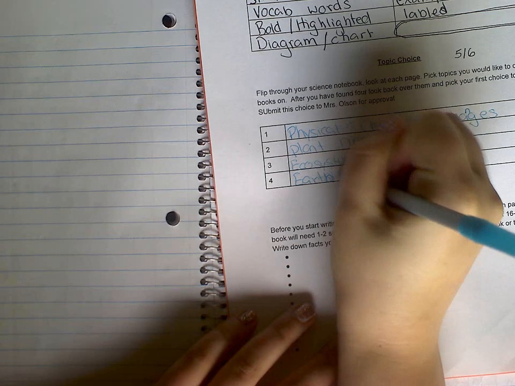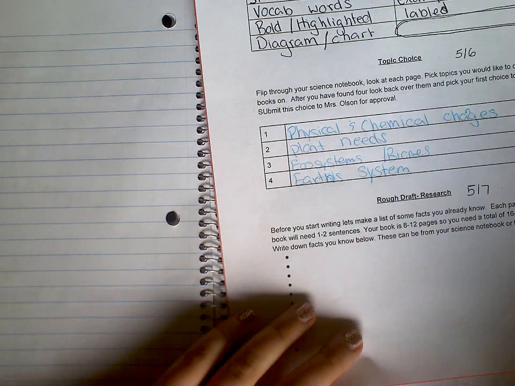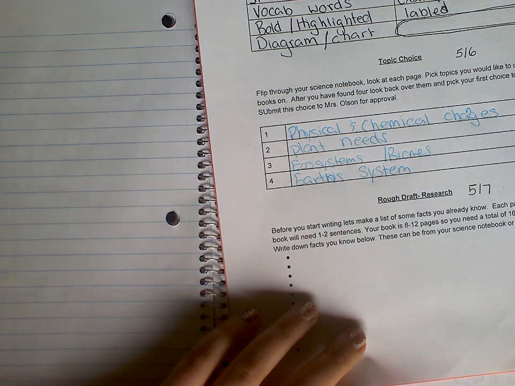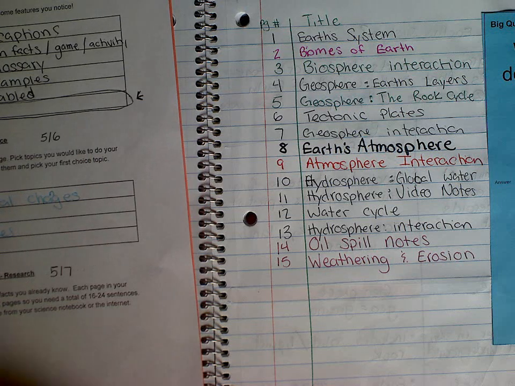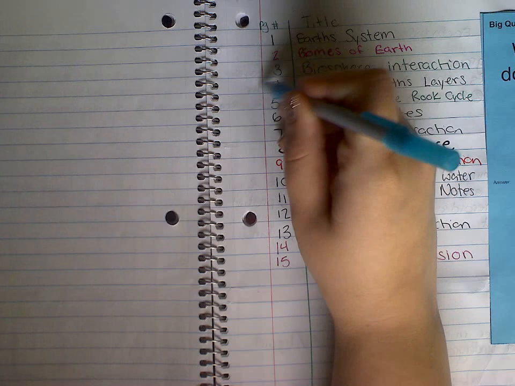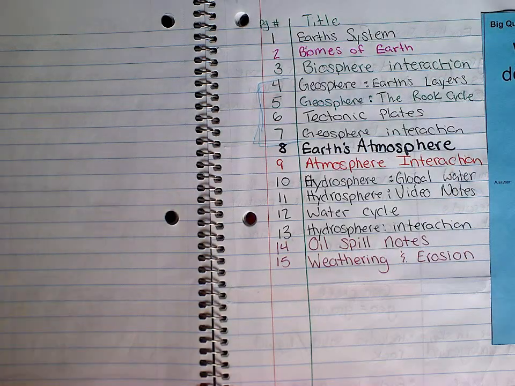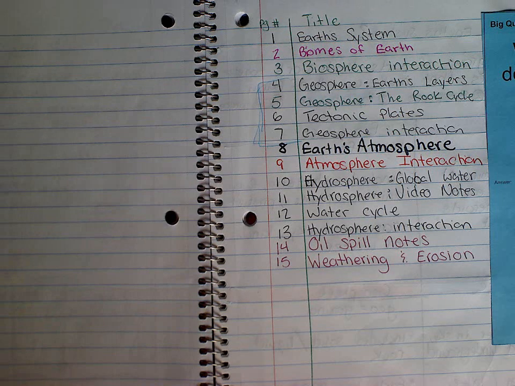And maybe I'm going to do Earth's system, and I'm going to do all 4. So I'm going to have 2 pages on the atmosphere, and 2 on the geosphere, and 2 about the atmosphere. But maybe you're like, nope, I really, really liked the geosphere. I just want to combine these pages right here, and I'm just going to do a book only about the geosphere. I'm going to talk about tectonic plates, and Earth's layers, and the rock cycle. That's what I want to do.